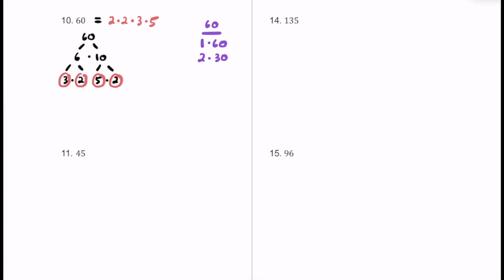What about 3? I see a 3 right here. That means that this 2 times 2 is 4. And that 4 times this 5 over here is going to be 20. Hopefully we know 3 times 20 gets you 60. 3 times 20. Is there a 4? Sure, 2 and 2 make 4, and that means this 3 and 5 make 15. That makes 4 and 15 factors of 60.